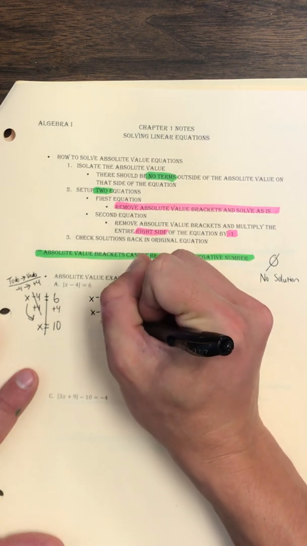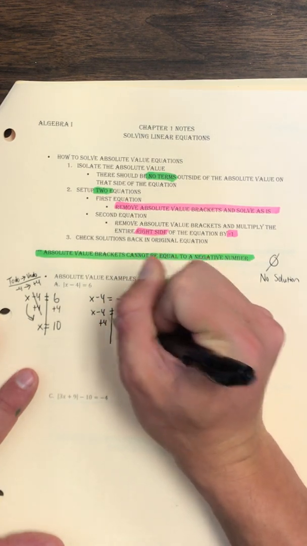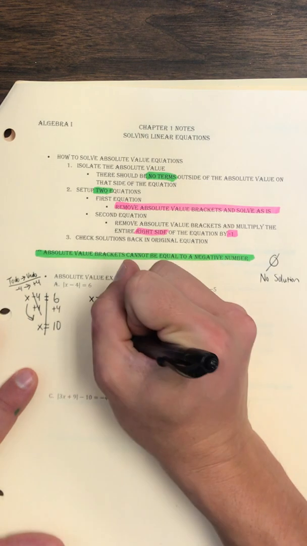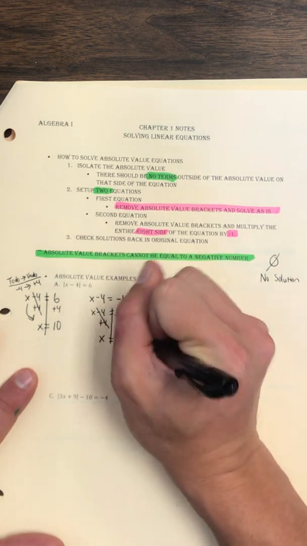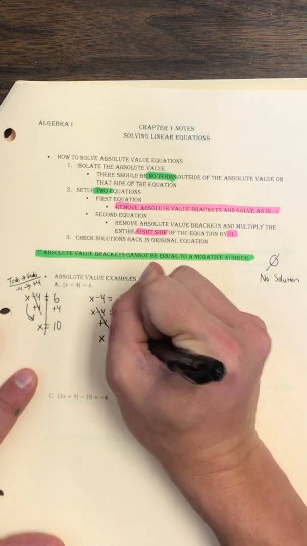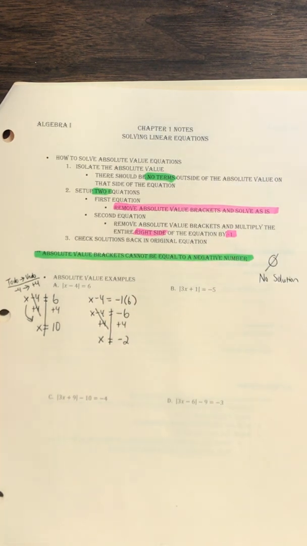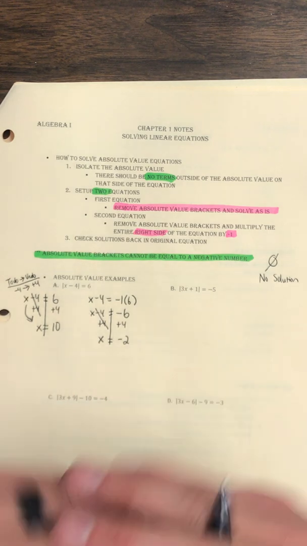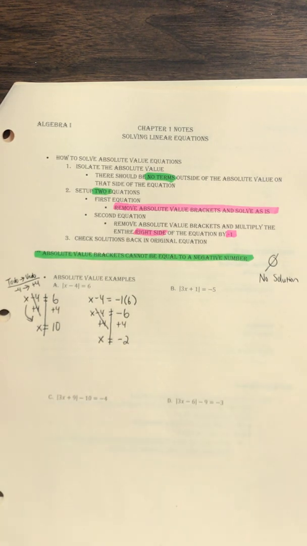So split my equation, add 4 to both sides, and we end up with x equals -6 plus 4 is -2. Now, with absolute values, we have to make sure that we check both solutions. The reason we have to check both solutions is that we have to make sure we don't end up with what's called an extraneous solution, which you should have learned about earlier in your vocab. So an extraneous solution means that it may seem like it works, but it doesn't actually.